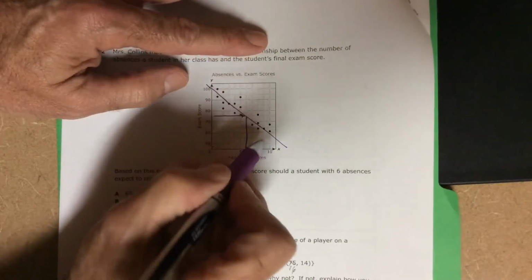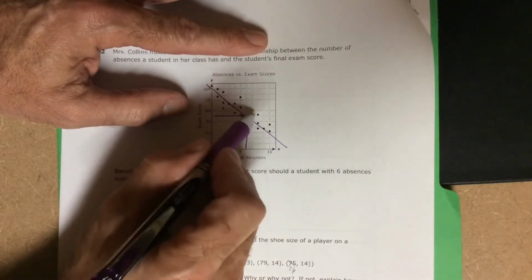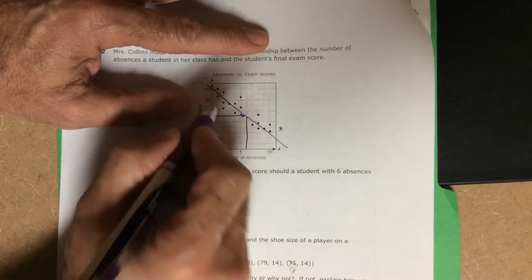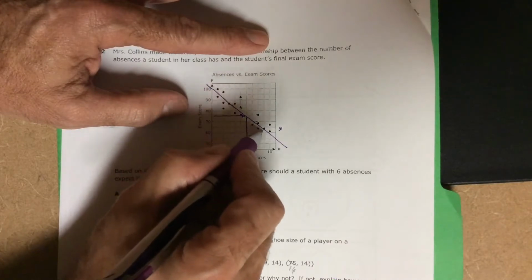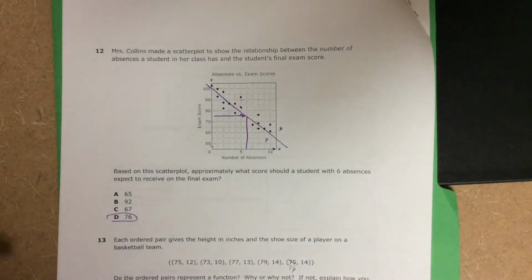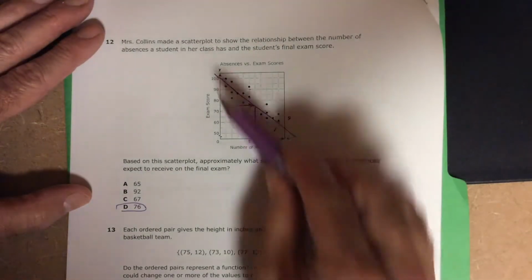I try to go through as many dots as I can. 1, 2, 3, 4, 5, 6, 7, 8, 9, about 9 above. 1, 2, 3, 4, 5, 6, 7 below. Might be a little slightly low, but I think mine's pretty good.